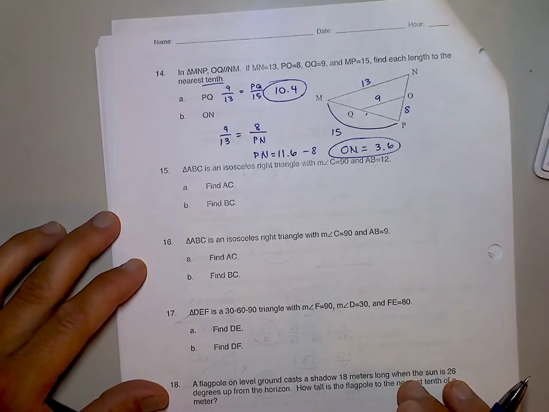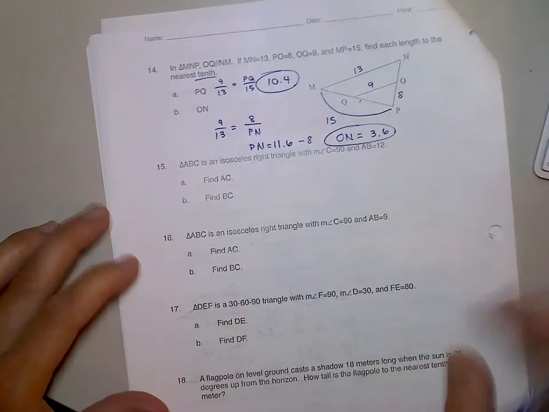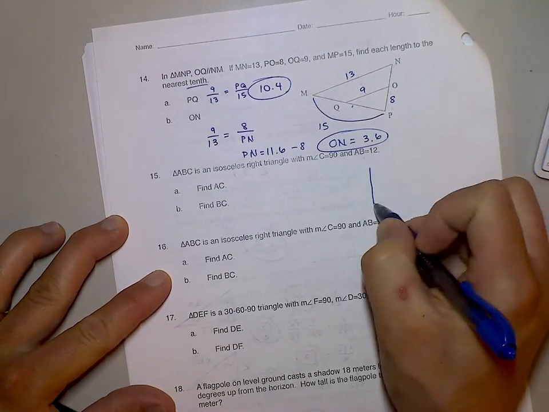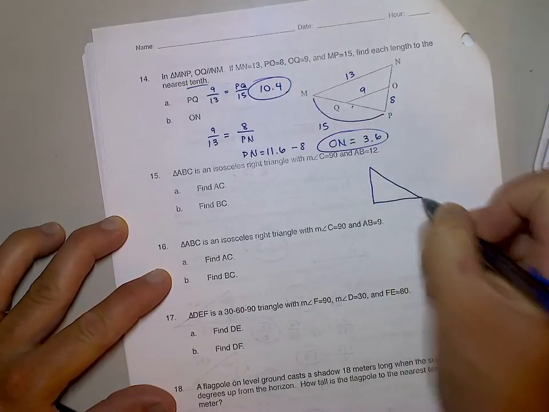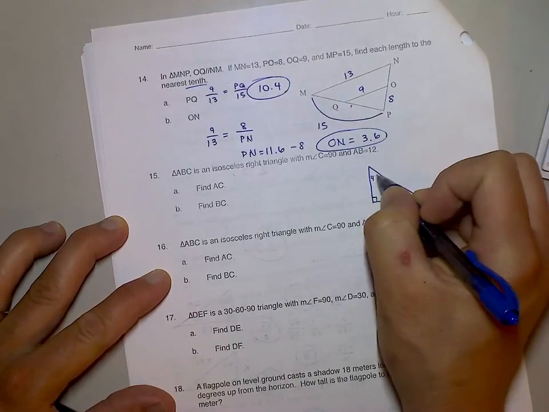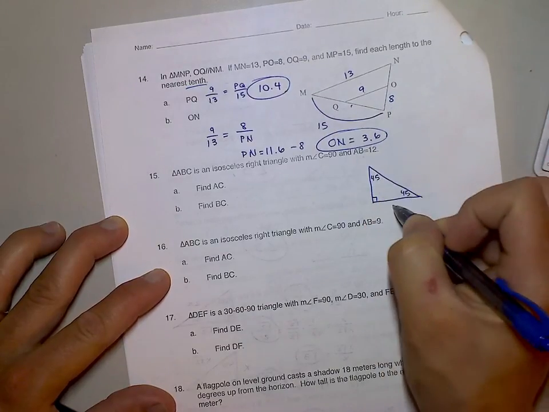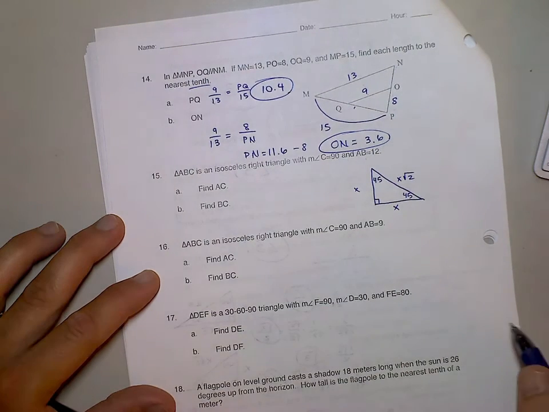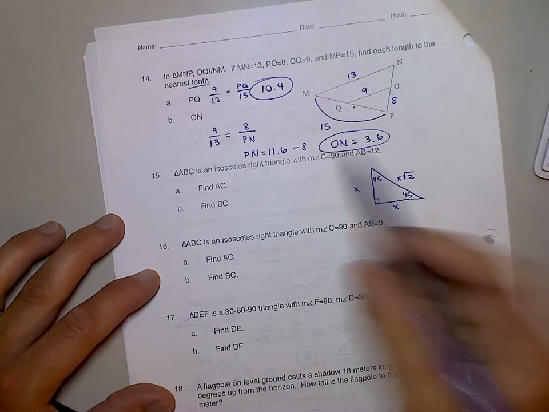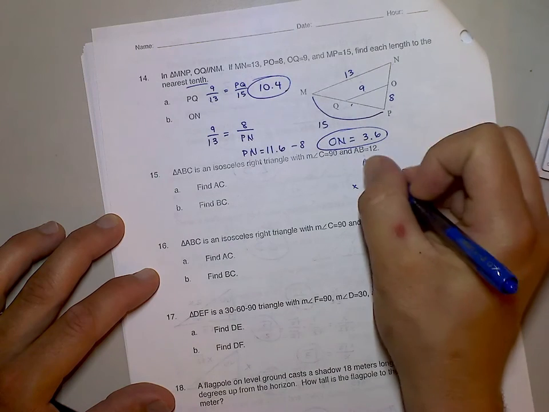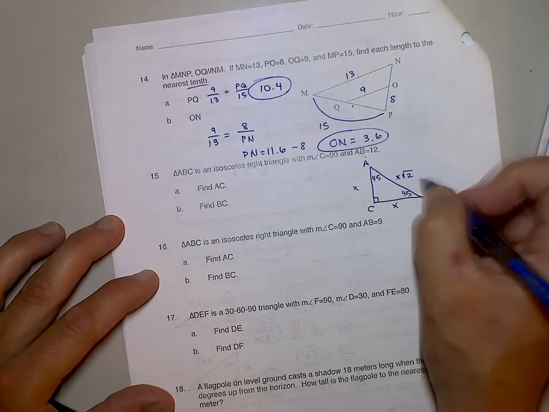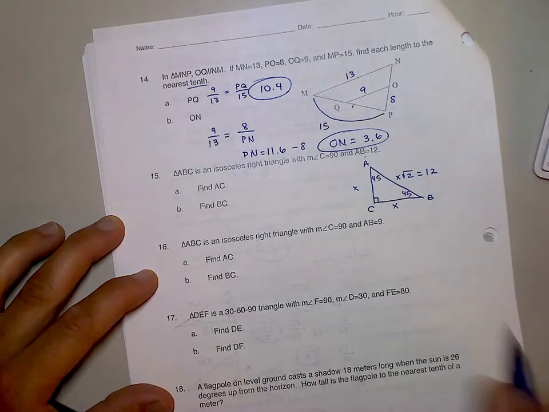For number 15, isosceles right triangle. Okay, so you're going to label an isosceles right triangle, which I already did earlier. X, X, X square root of 2. This is your roadmap. Got to know it. How do we label it? Well, it says C is 90, and then these A and B don't matter. But it tells us AB is 12, so I'm going to go ahead and set this equal to 12.